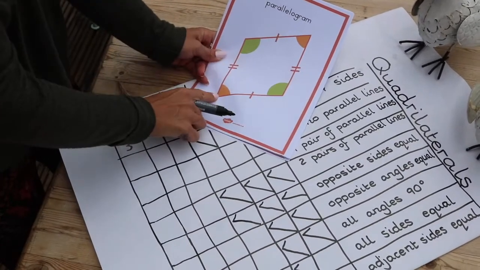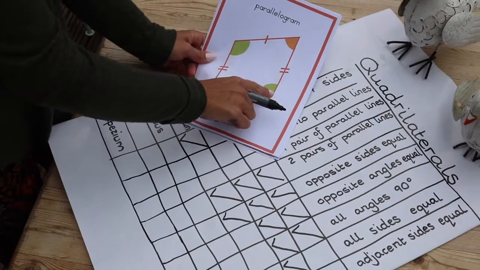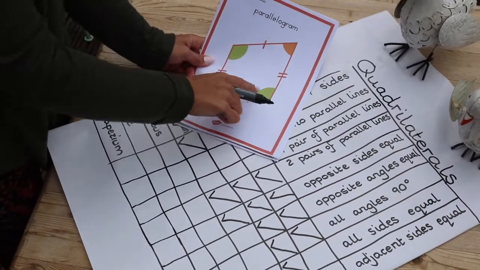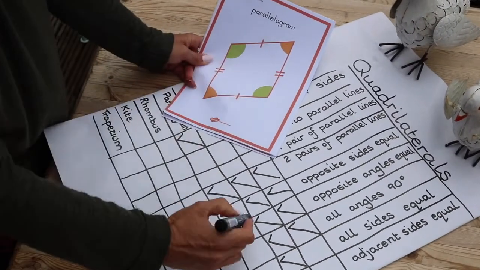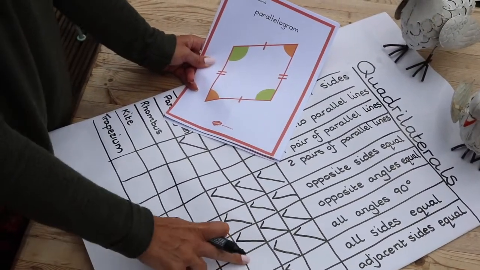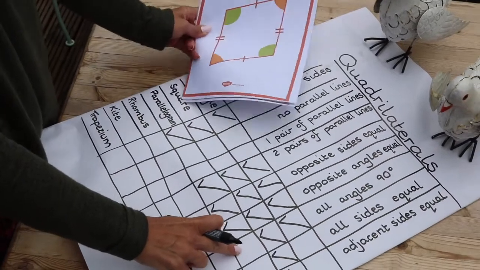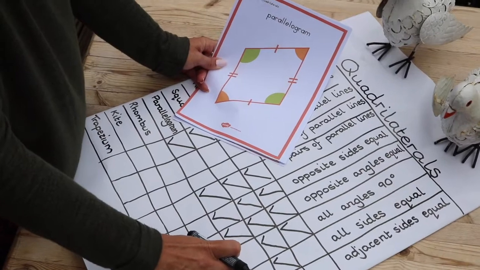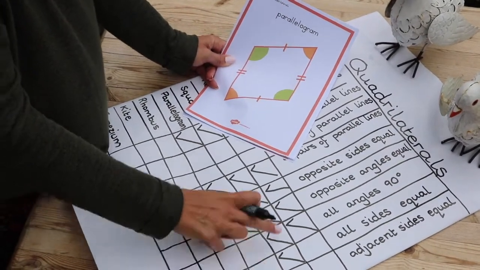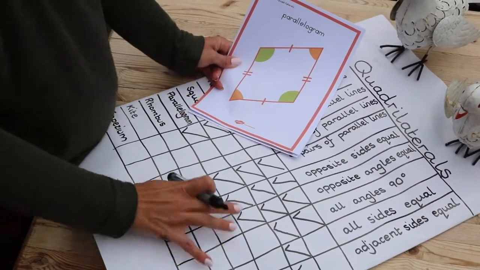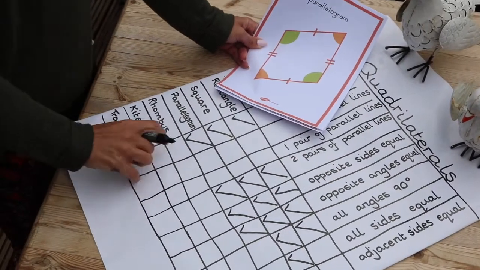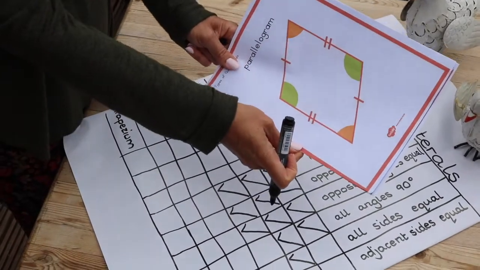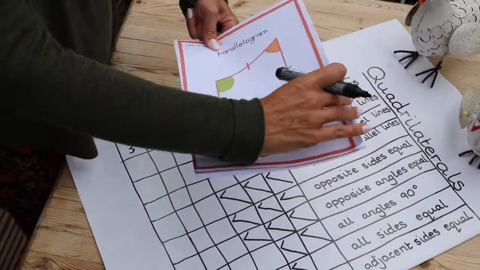Its opposite angles are equal. Yes, if I look, these two angles are orange because they're the same, and these two angles are green. They're different to the orange, but they're the same as each other. Opposite angles are equal. All angles are 90 degrees? No, this is where it differs from a rectangle. The angles are not 90 degrees. All the sides are equal? No. Adjacent sides are equal? Well, this one looks like it might be, but that's not true of all parallelograms. So, here we have the properties of a parallelogram. It looks a little bit like a dizzy rectangle that's fallen over. That's how I remember it.